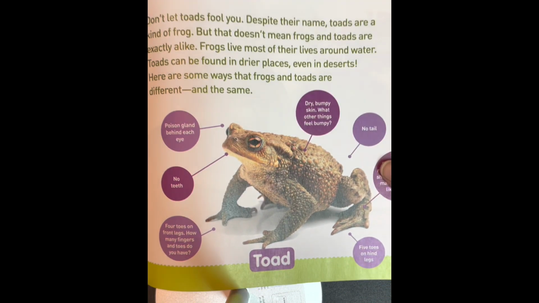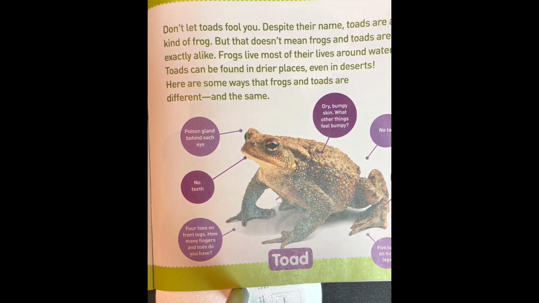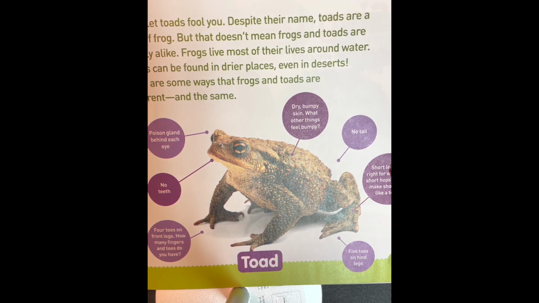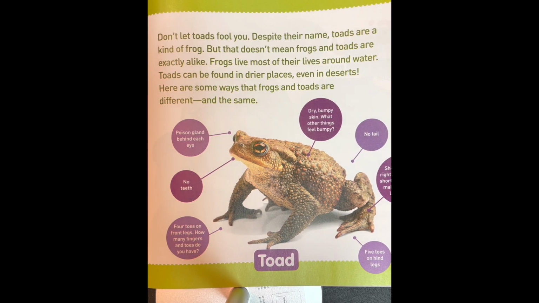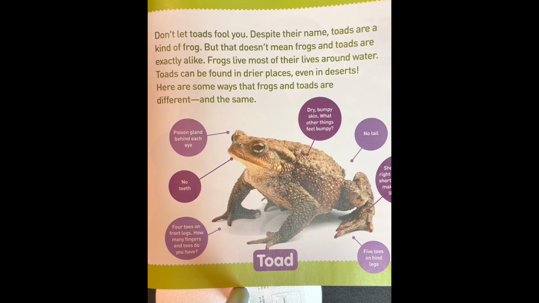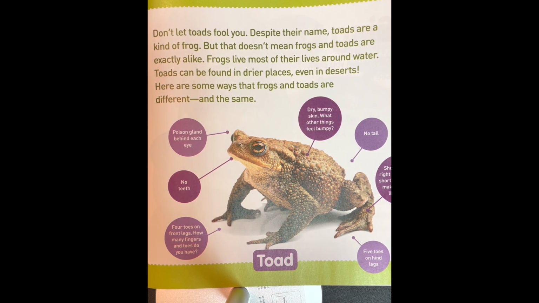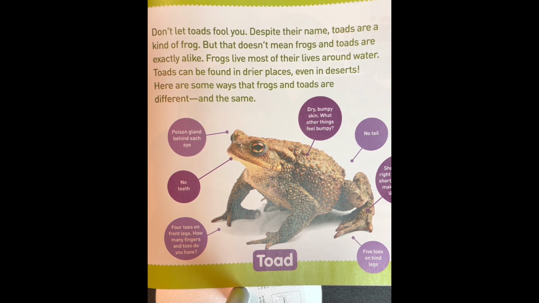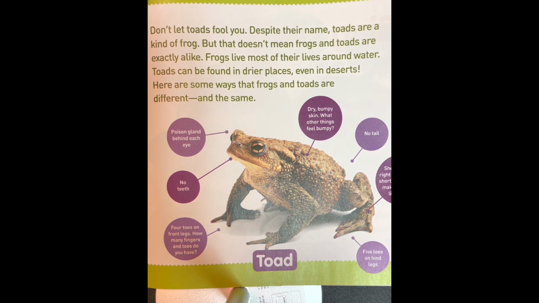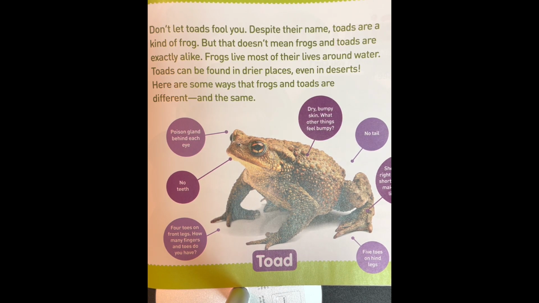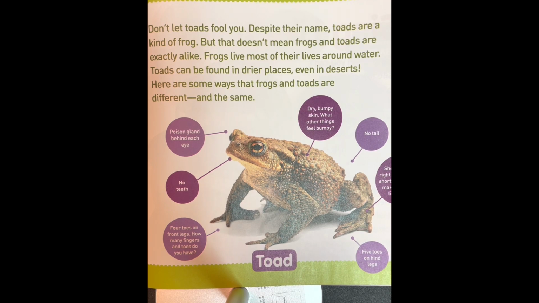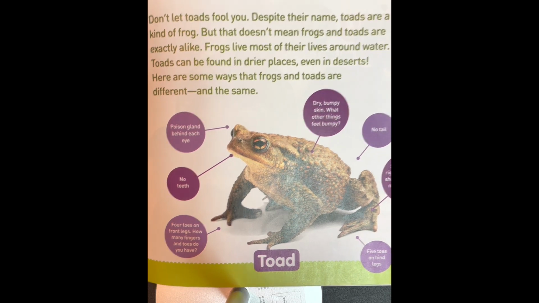Let's keep going. Don't let toads fool you. Despite their names, toads are a kind of frog. But that doesn't mean frogs and toads are exactly alike. Frogs live most of their lives around water. Toads can be found in drier places, even in deserts. Here are some ways that toads and frogs are different.